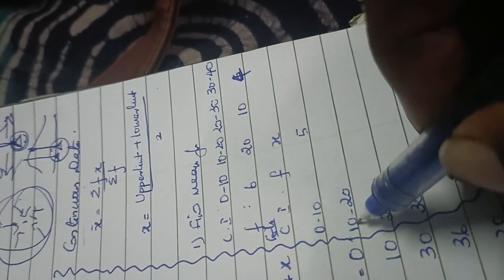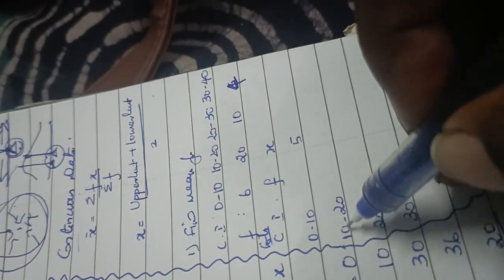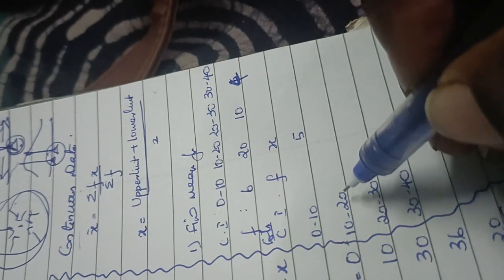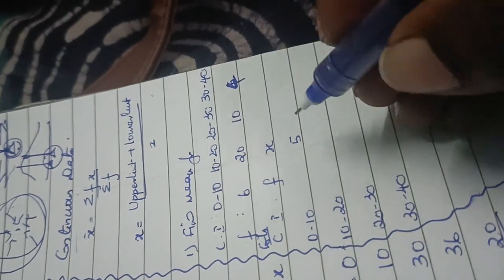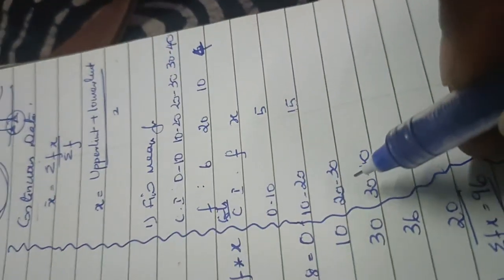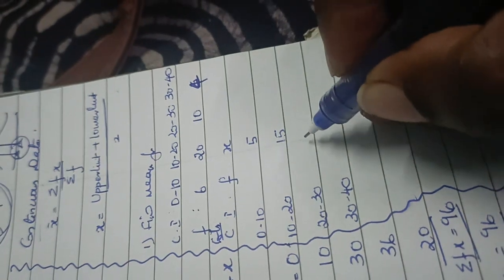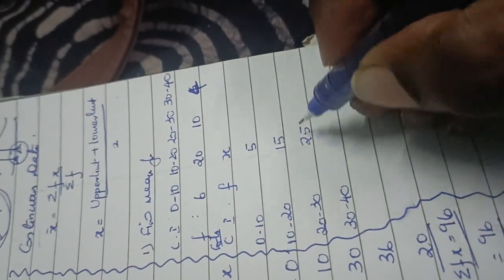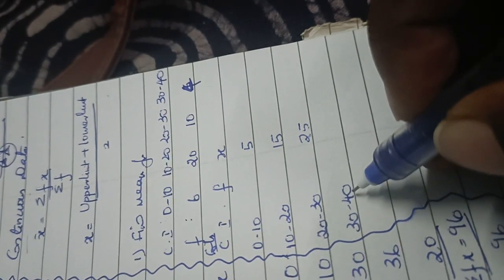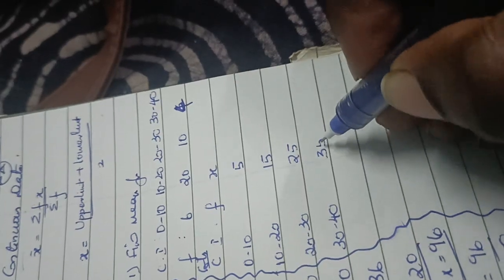Here again 10 plus 20, I just add these two, is 30. 30 divided by 2 is 15. Next one, 20 plus 30 is 50. 50 divided by 2 is 25. 30 plus 40 is 70. 70 divided by 2 is 35.